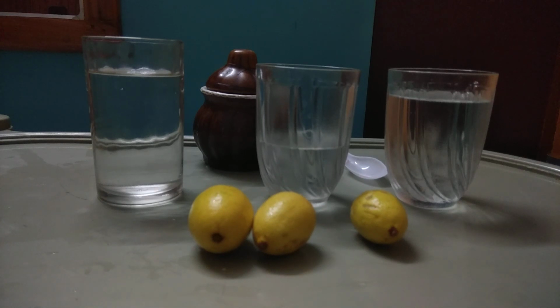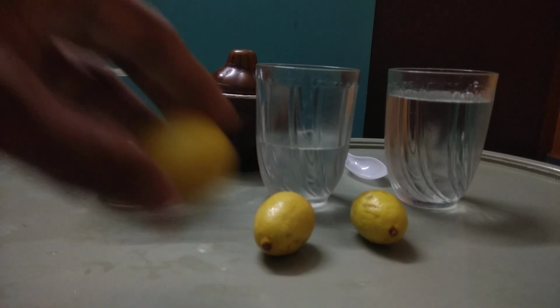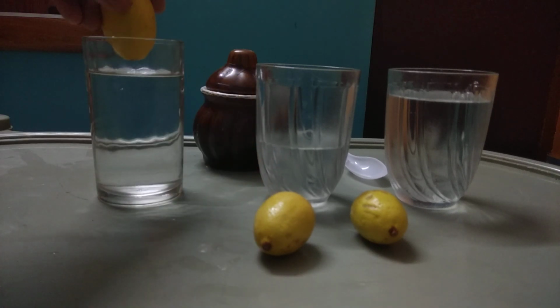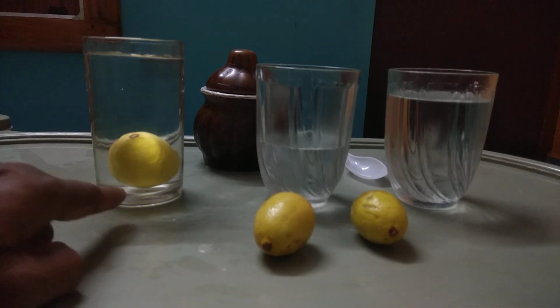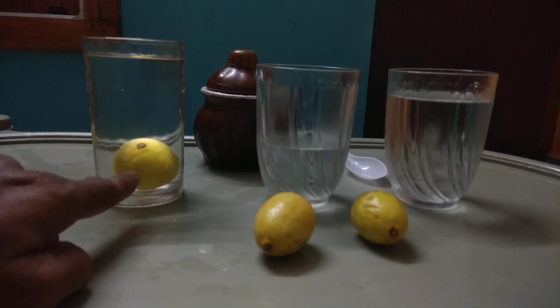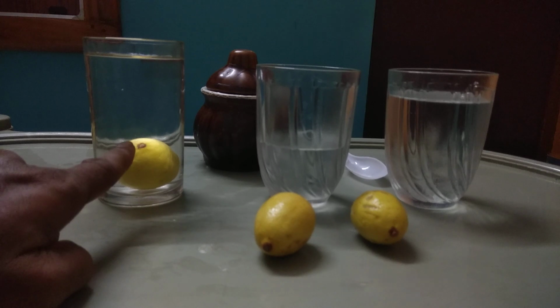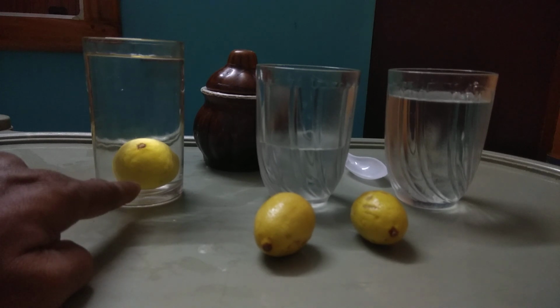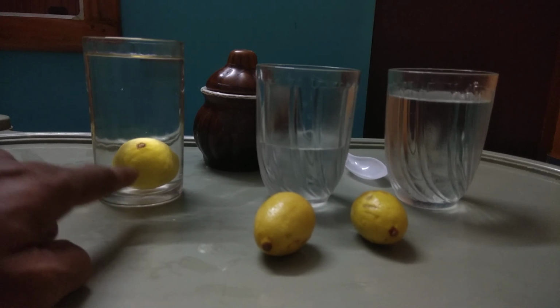Let's see. If we put this one in this glass, let's see what happens to it. See, it goes down to the bottom of the glass.